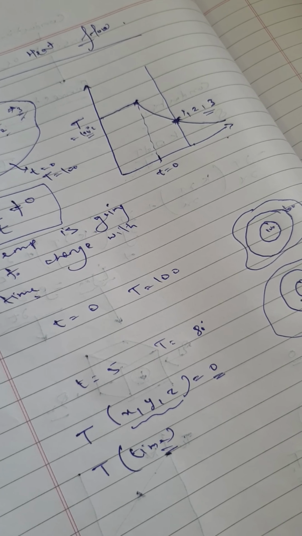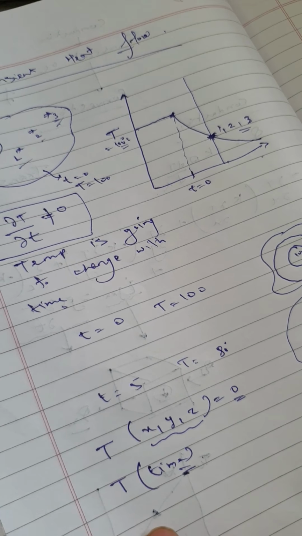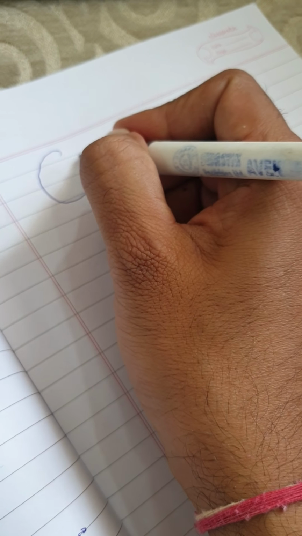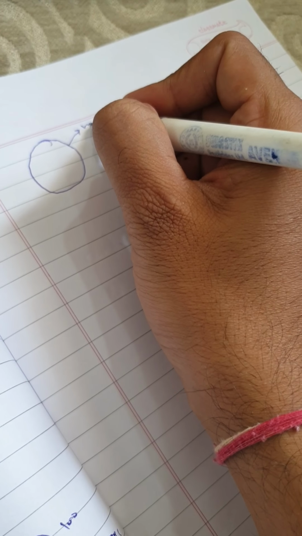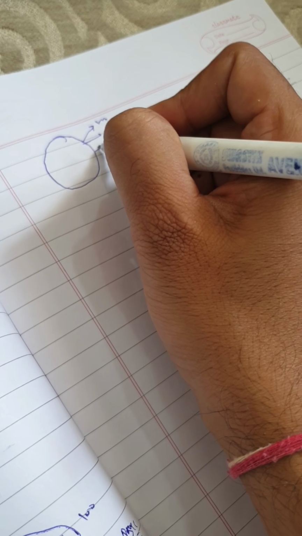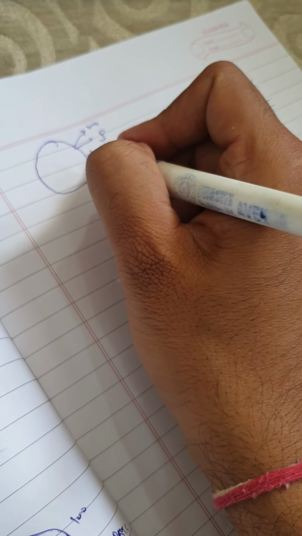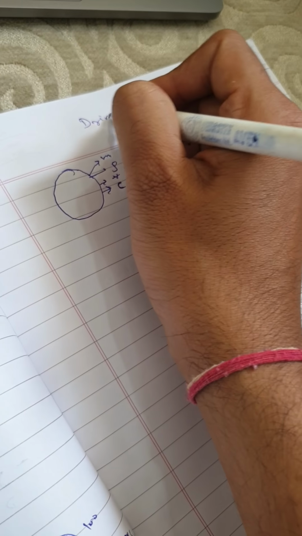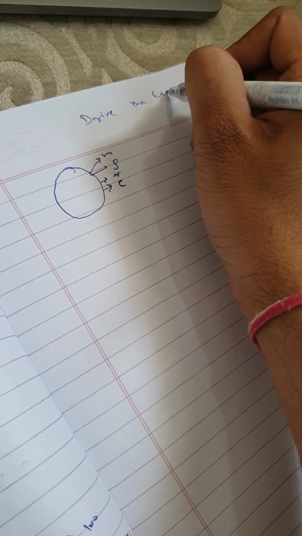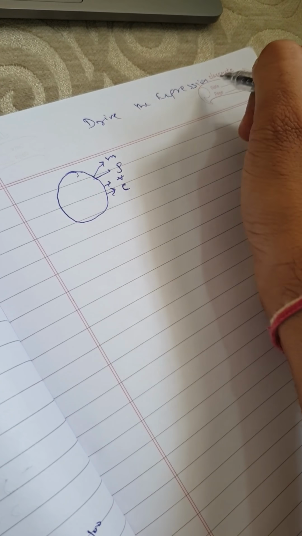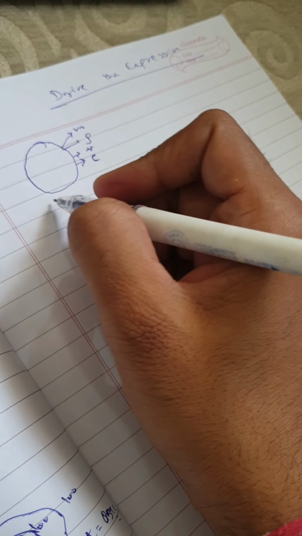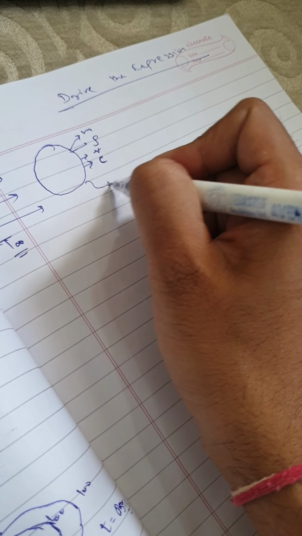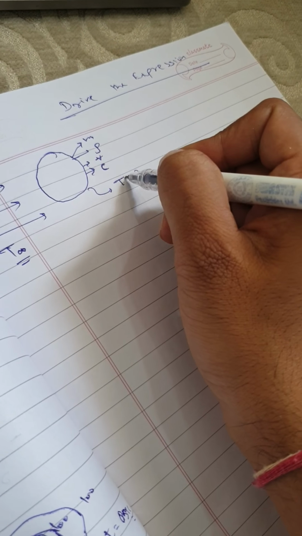Now if you consider a small body whose mass is m, density rho, volume V, heat capacity is C. We will derive the expression for transient heat flow. And you have some fluid that is at a temperature of T infinity, and the body's temperature is T at some interval of time tau.